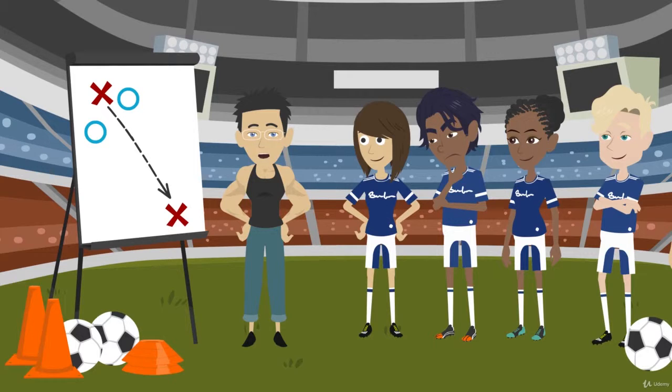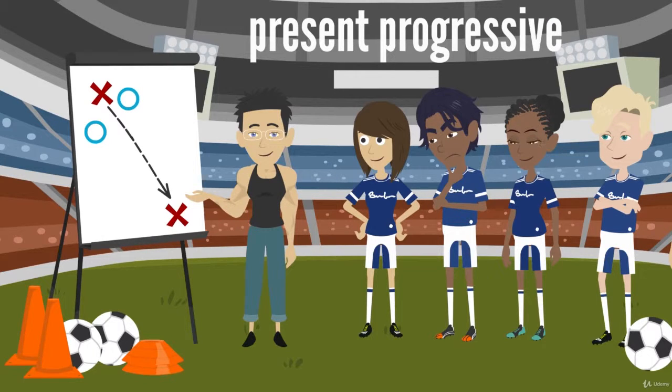We've talked about passive simple present already. Now let's talk about passive present progressive.